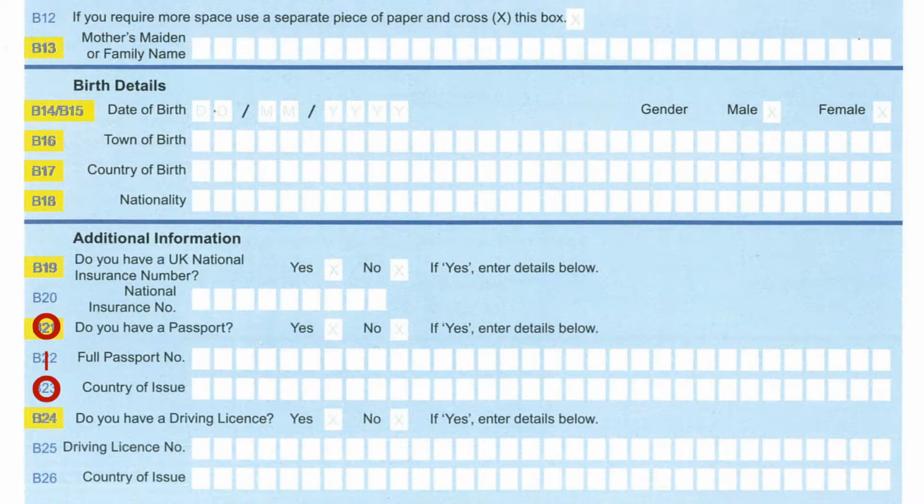B21 to B23, please answer yes or no at B21. Please note that if you answer yes, you must provide your passport number in B22 and the issuing country must be given in B23. B24 to B26, please answer yes or no at B24. Please note that if you answer yes, you must provide your driving licence number in B25 and the country it was issued in must be given in B26.